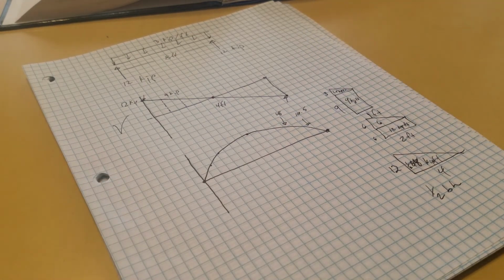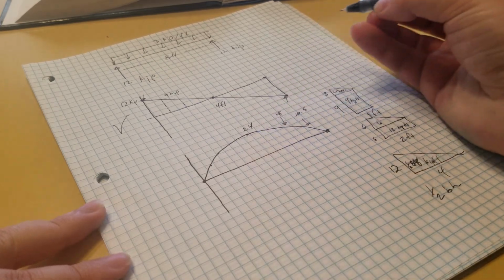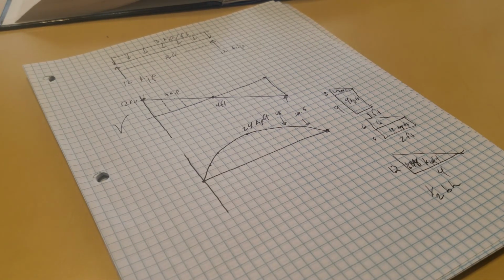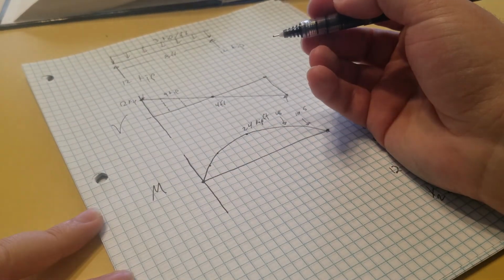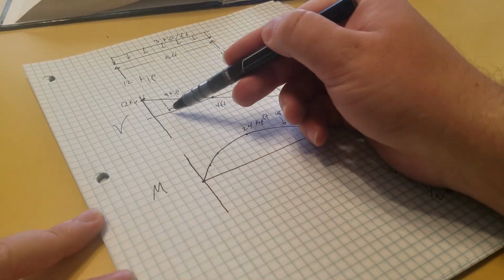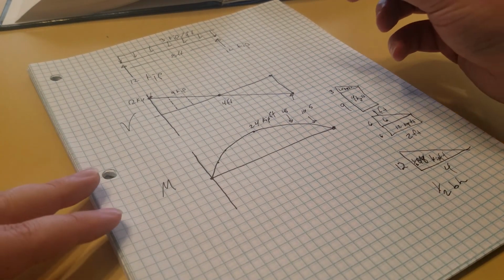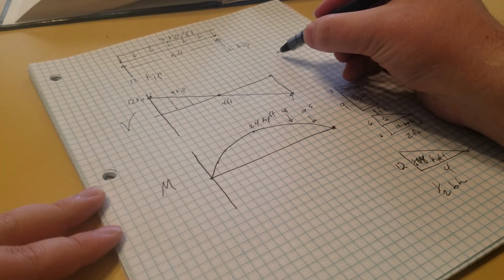And it peaks at 24 kip feet. Okay, so taking these little areas is a lot like doing the cut of the beam.